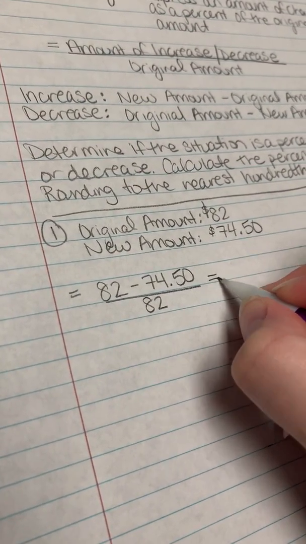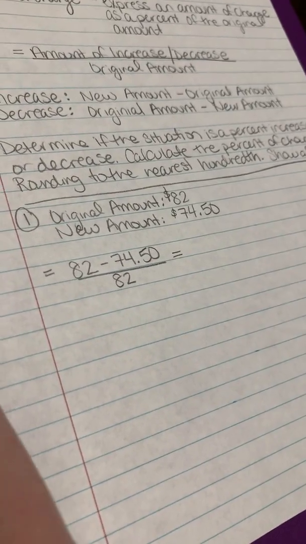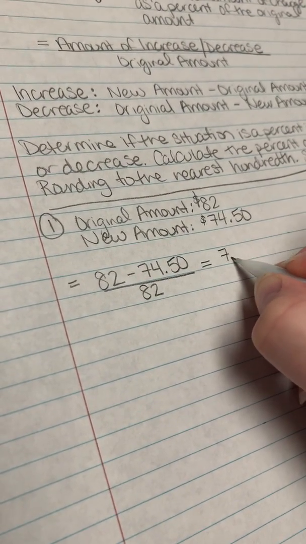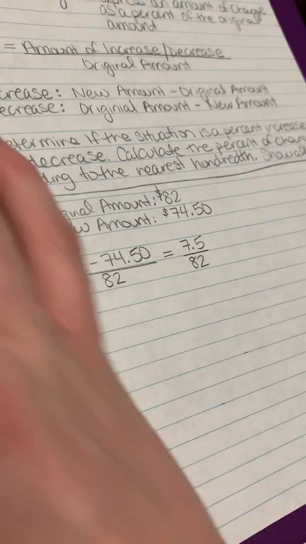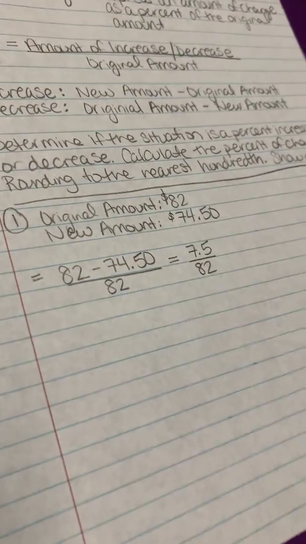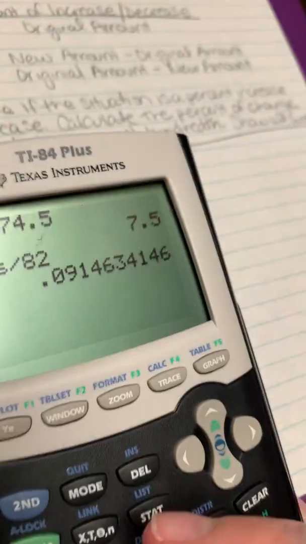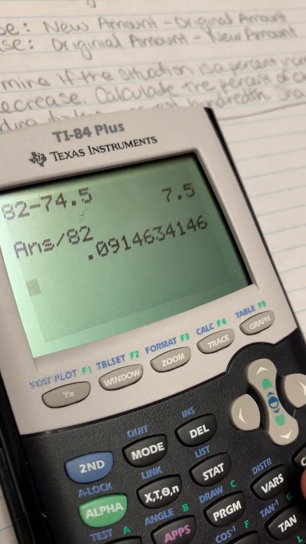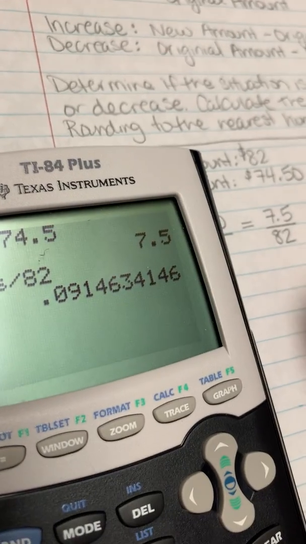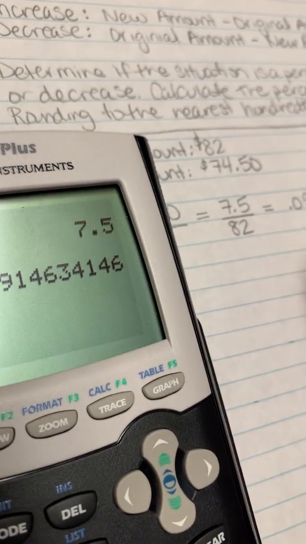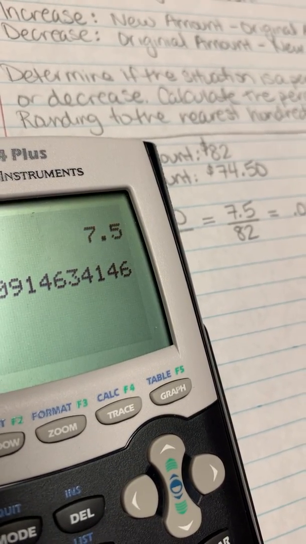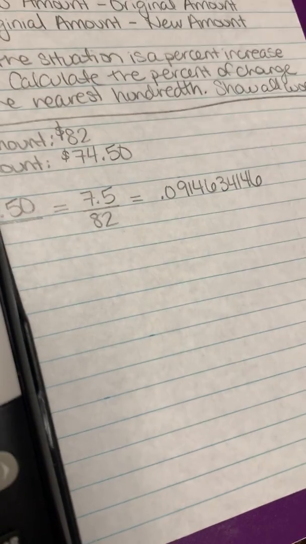So first we go about simplifying. 82 minus 74.50 is 7.5. And then we divide that by 82. Now you're going to get a long decimal, like I said, a very, very long decimal.